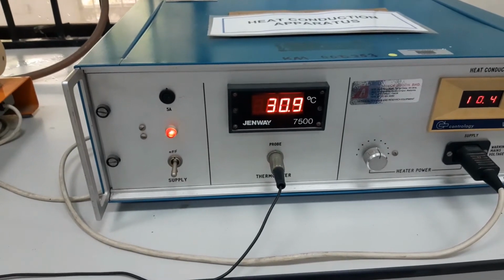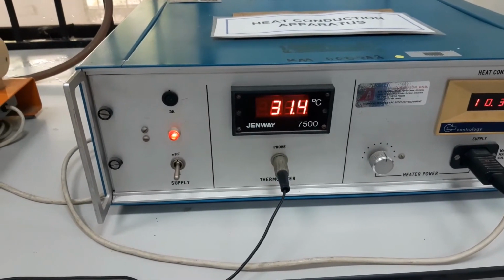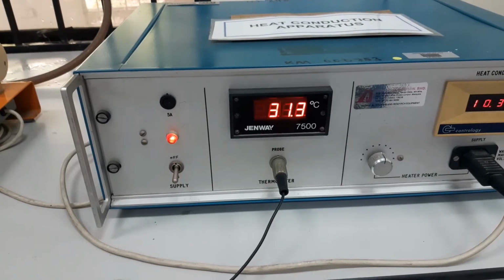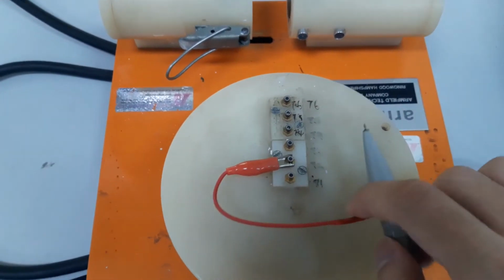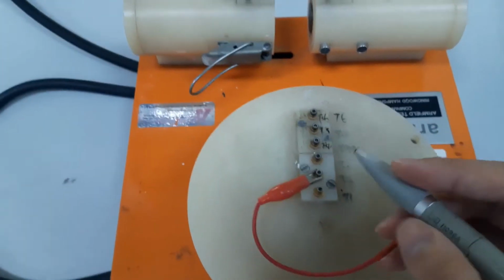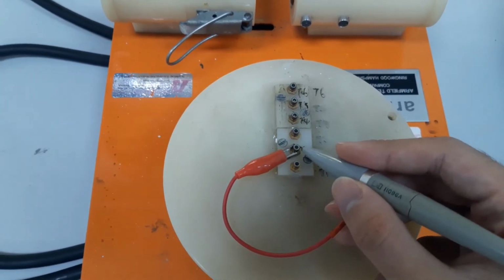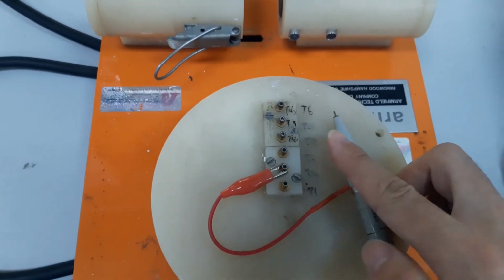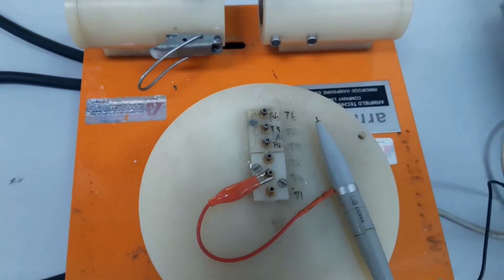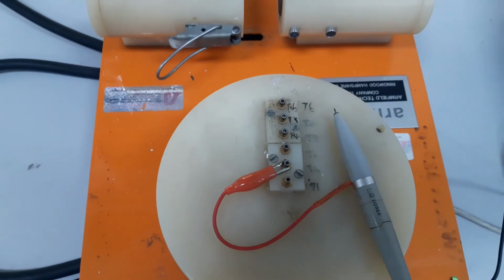The first point temperature is around 31.7. After taking the measurement from the first point, we take the second, the third, the fourth, the fifth, and the sixth for our initial given power input.